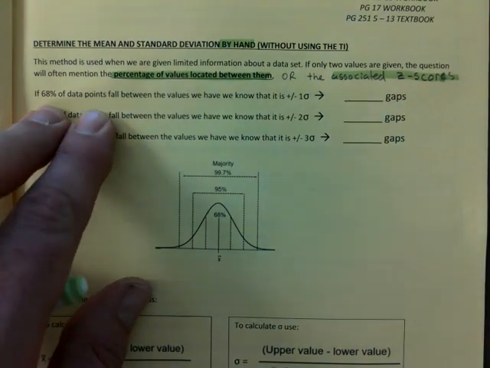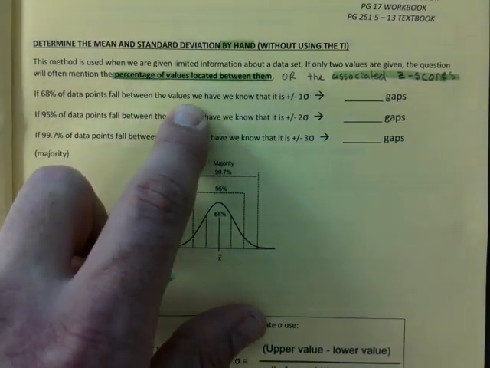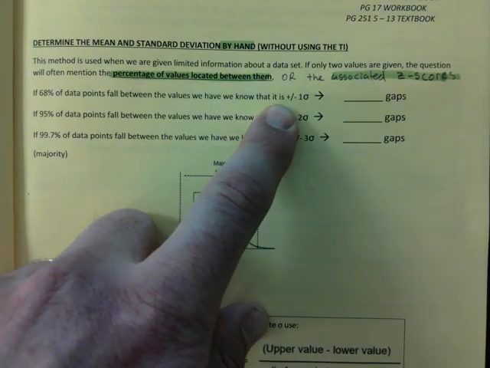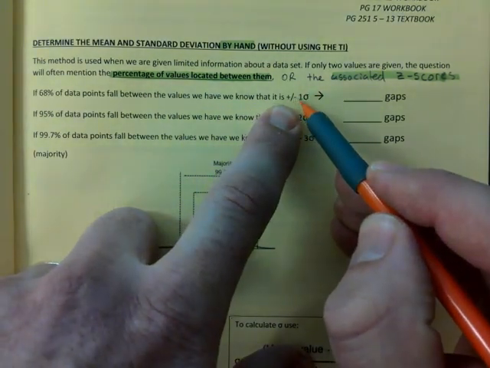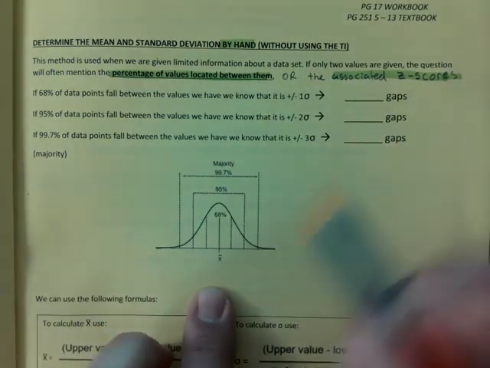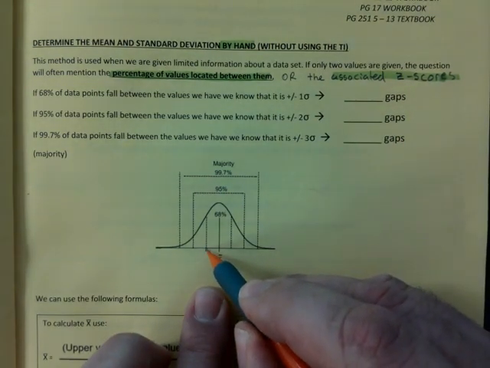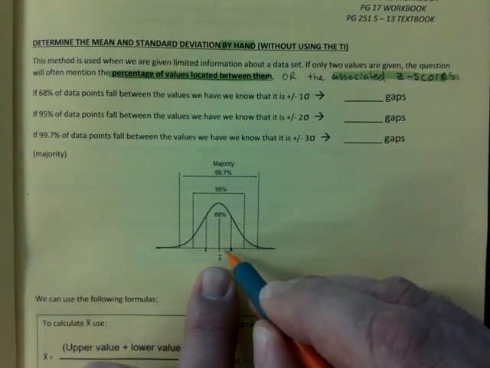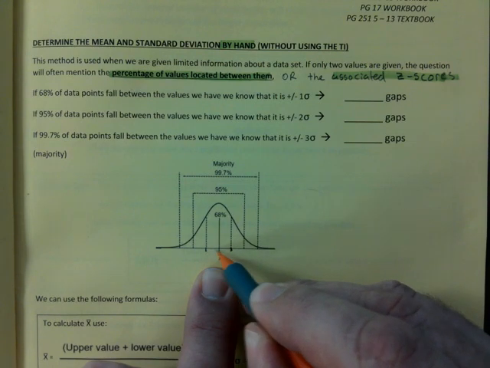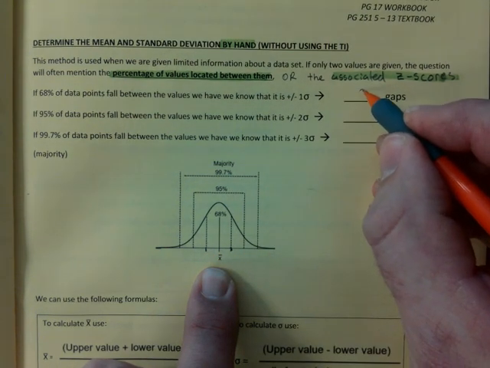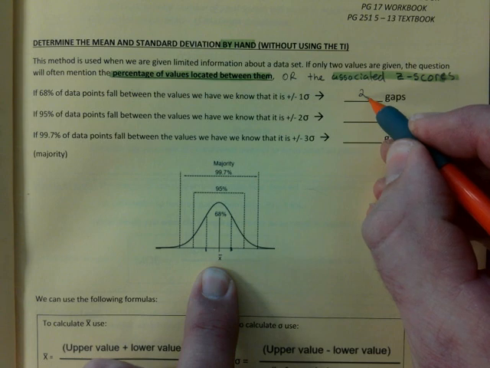If 68% of data falls between the values, we have to know that it is plus or minus one standard deviation. So technically, if you go one to the left and one to the right, in fact between those two values there are two gaps. So that makes sense, right? Two gaps.